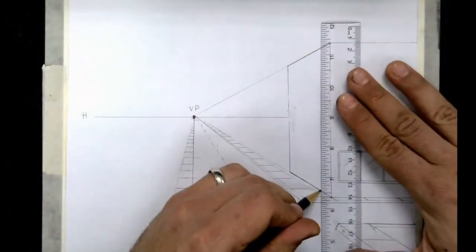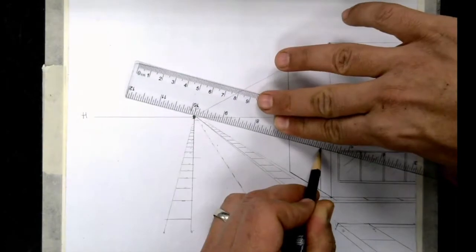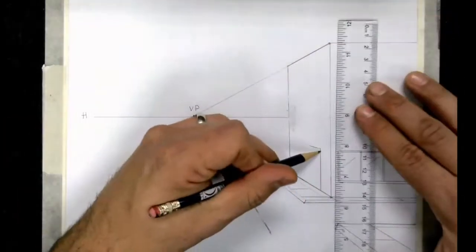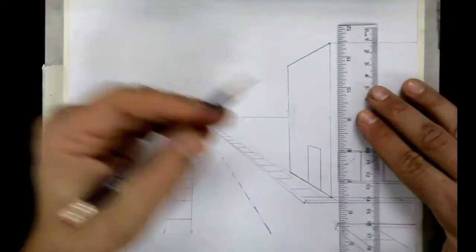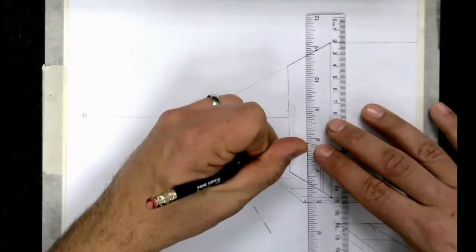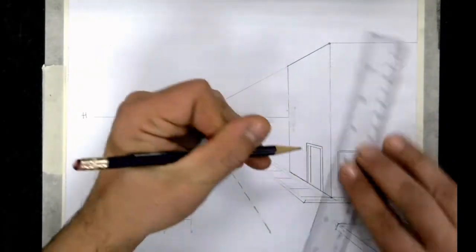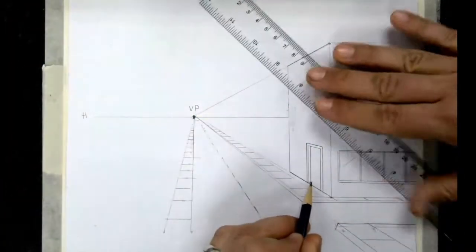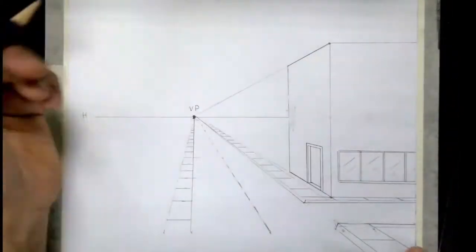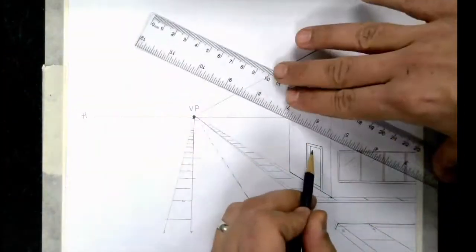Now, if I want to create another door here on the side of the building, I'm going to create the height of the door, and then I'm going to use that horizontal line of the door and bring that back to the vanishing point. So my vertical lines always go straight up, and my horizontal lines will always go back to the vanishing point when I'm drawing them on the sides of things that pull back in space.